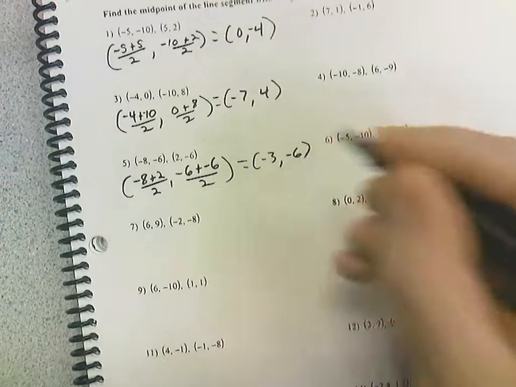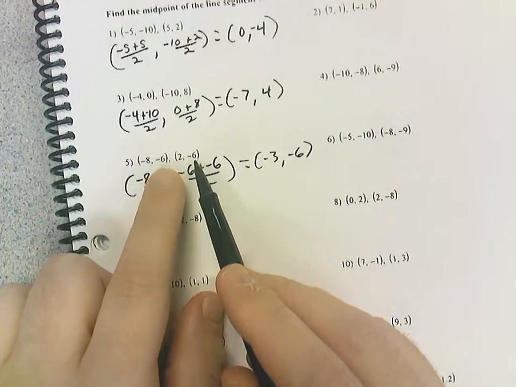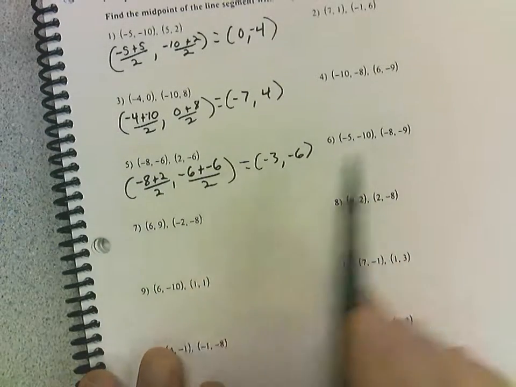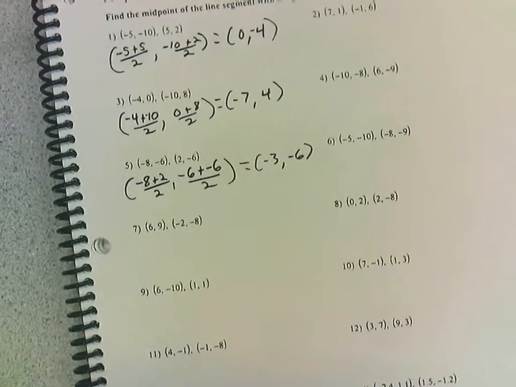So it stays -6. And that makes sense, because if you think about it, both of these have the same y-coordinate, which means it's a horizontal line right there at -6. So of course, halfway between it is still going to be on -6.